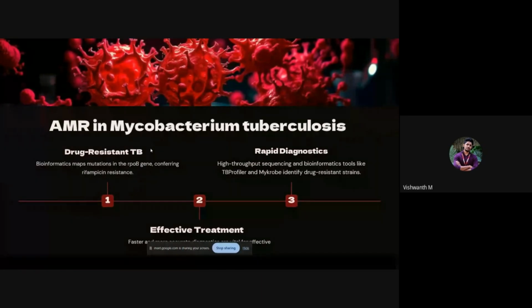So this is combined with bioinformatic tools like TB profiler and MicrobeGPS, which have allowed researchers to rapidly identify these drug resistant strains, providing faster and more accurate diagnostics, which is very vital for effective treatment. Tools like TB profiler map mutations conferring rifampicin resistance. Okay, so rapid diagnostics have significantly improved the treatment outcome for drug resistant TB.